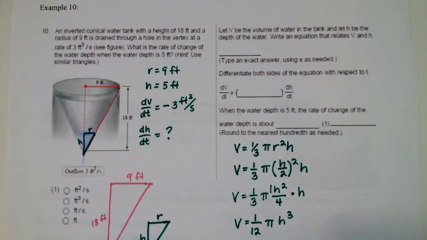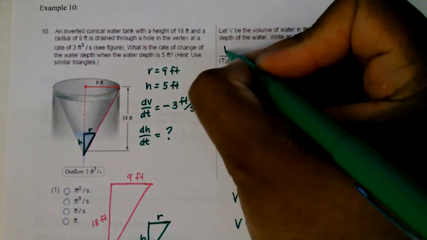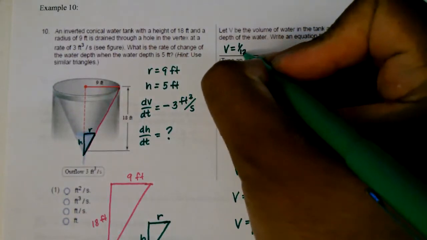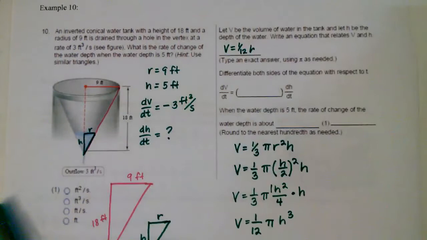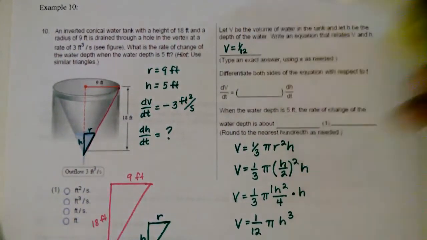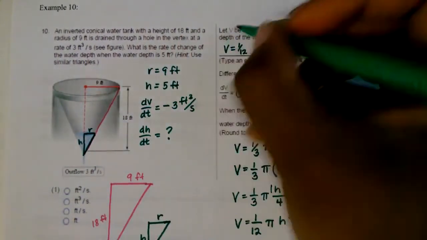So I need to pull this back up a bit so I can fill in my answers here. V is equal to 1/12 pi times h cubed.